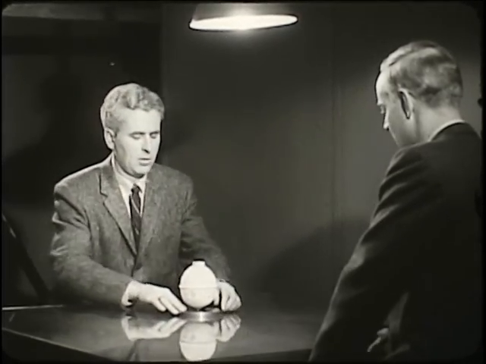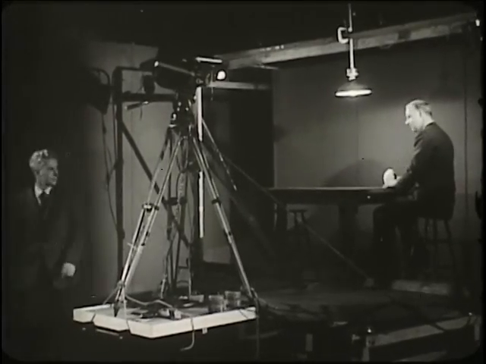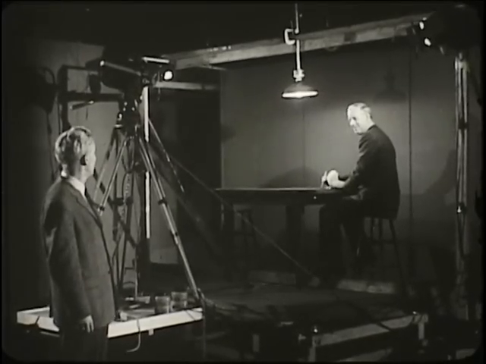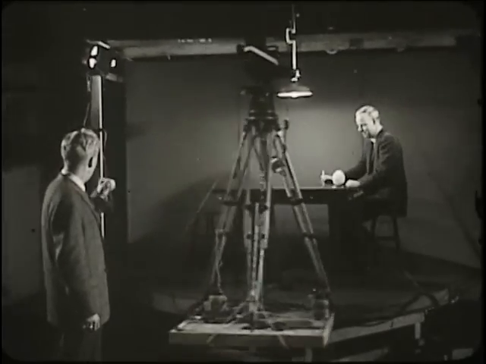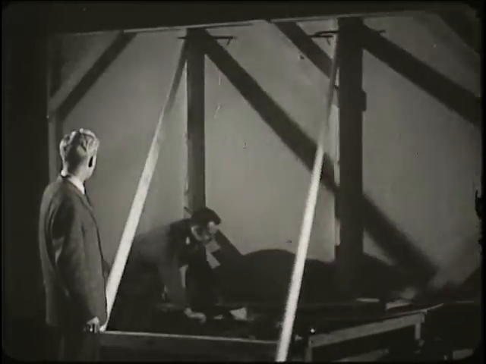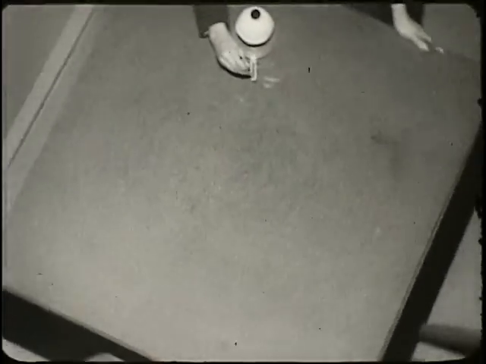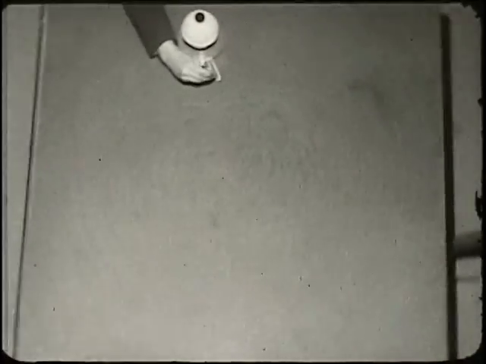Now you hold this puck for a while, hold it steady, while the turntable is rotating. I'll get off. Are you ready? I'm ready. Start the rotation. You can see that now the puck is moving in a circle.